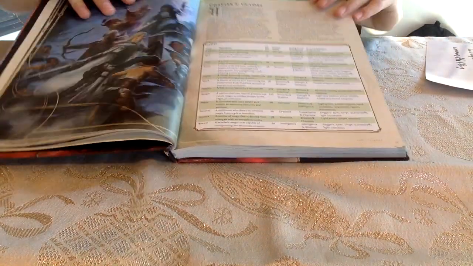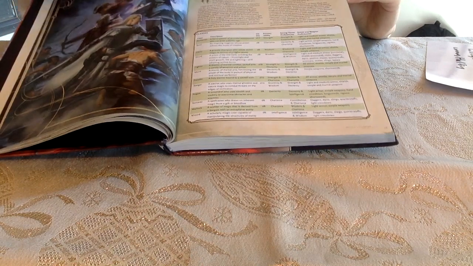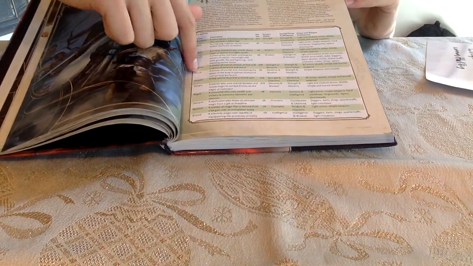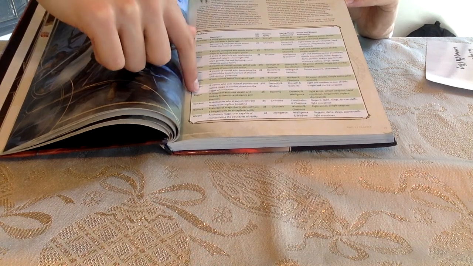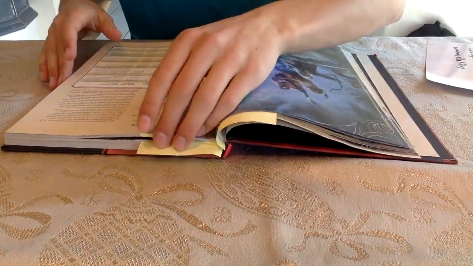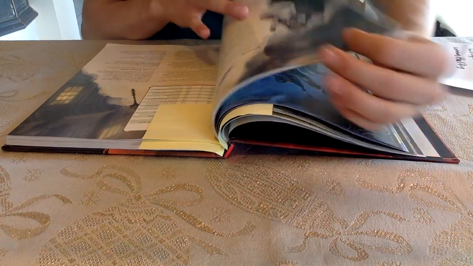There are many different classes, and they each focus on different abilities and scores. So you have your Barbarian, your Bard, your Cleric, your Druid, your Fighter, your Monk, Paladin, Ranger, Rogue, Sorcerer, Warlock, and Wizard. My character today will be a Rogue, so I'm going to turn to his page.